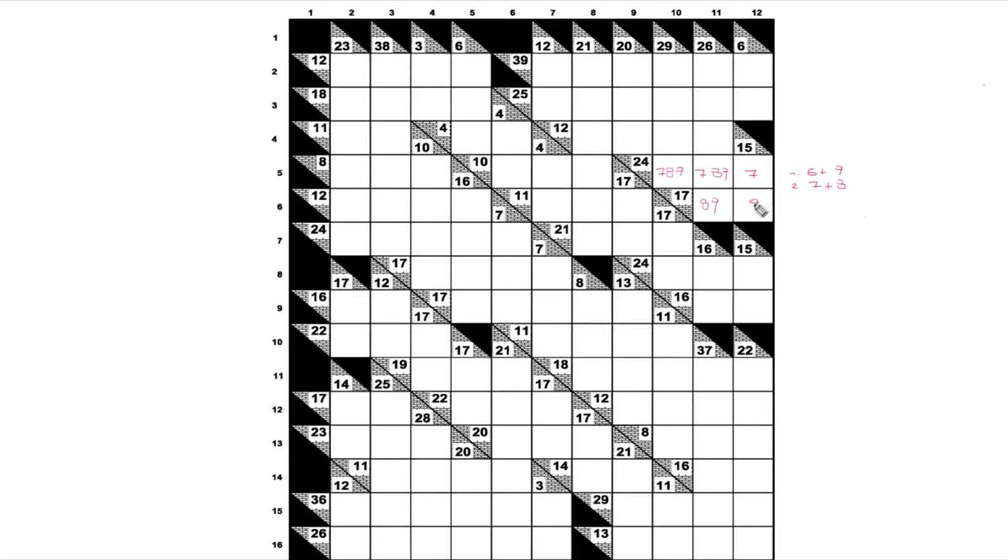And here is number 8, here in this cell will be number 9. And here are two numbers, 7 and 9, and here will be number 8. And the last cell in this combination, 24, is number 9.